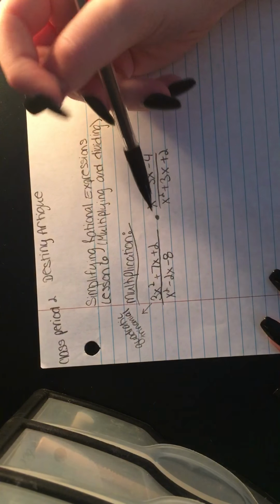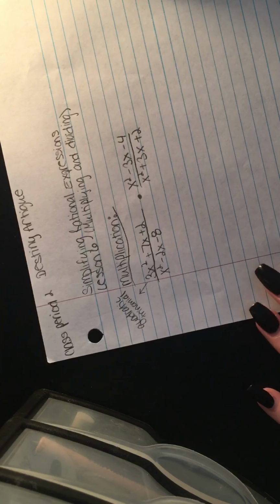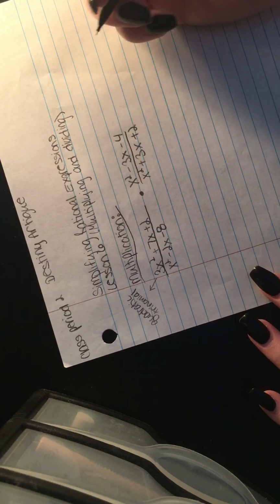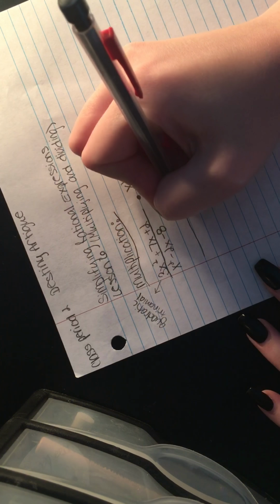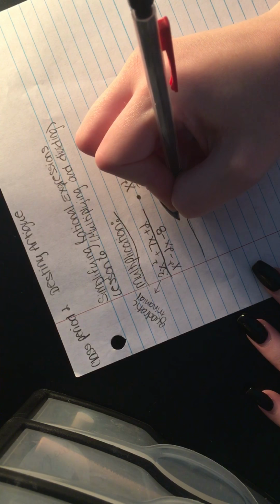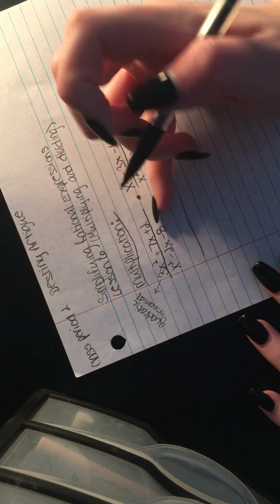So in both fractions, we have quadratic trinomials. So the first thing you want to do is simplify your fractions. So I'm going to leave the first one alone right now, and I'll come back to that one. So for the bottom, you want to try to simplify it.